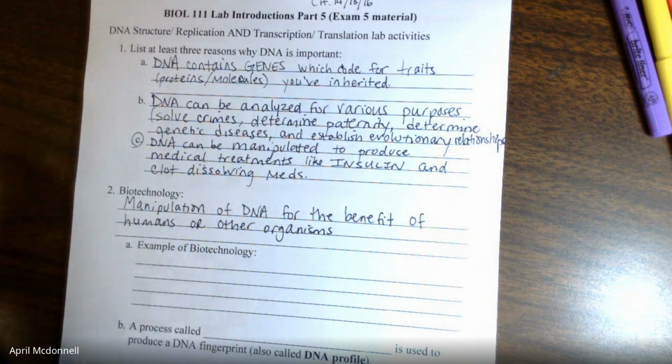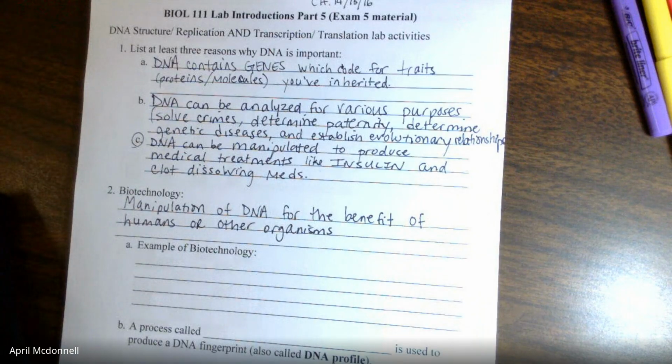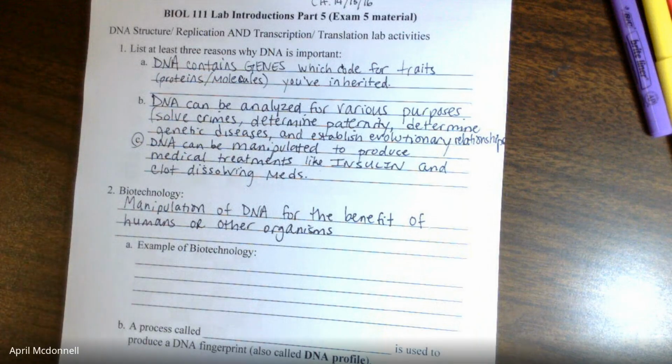Biotechnology is the manipulation of DNA for the benefit of humans or the benefit of other various organisms. Let's give an example of the manipulation of DNA.